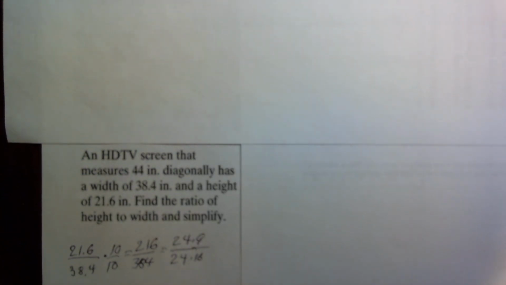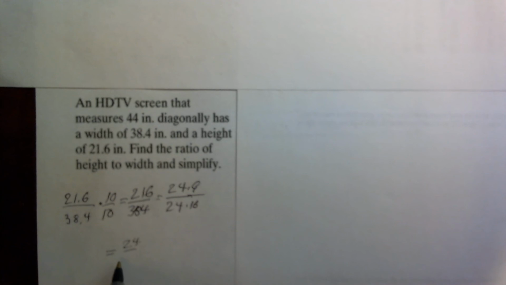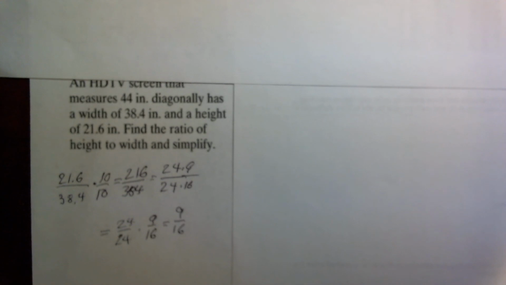So that'll be 24 times 9 divided by 24 times 16, and that simplifies to 9 divided by 16. So the answer is 9 divided by 16. That is a simplified expression of height to width.